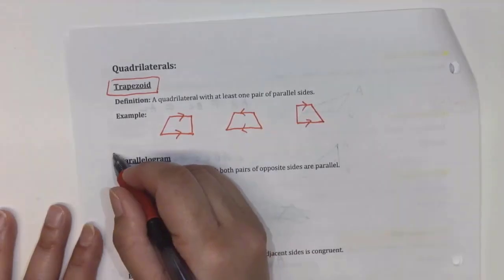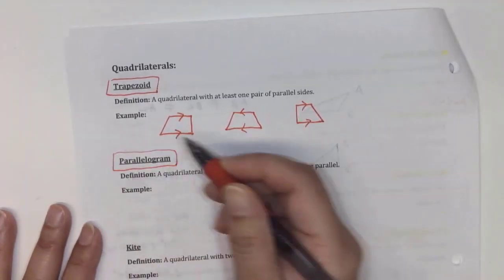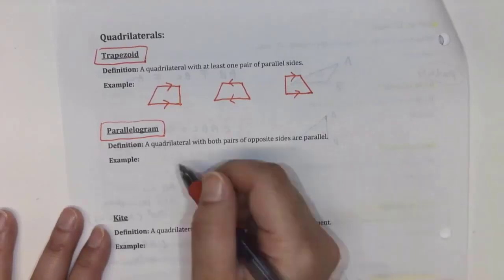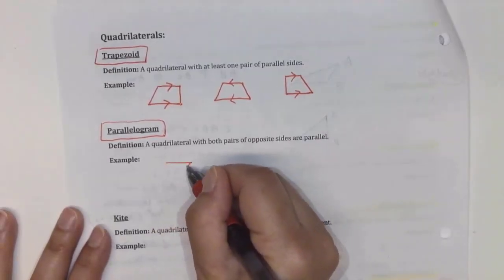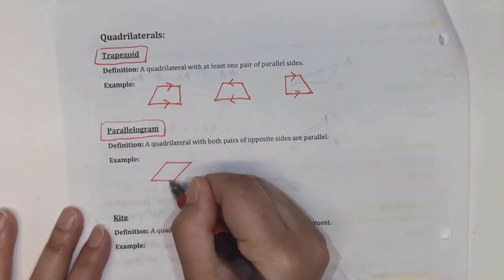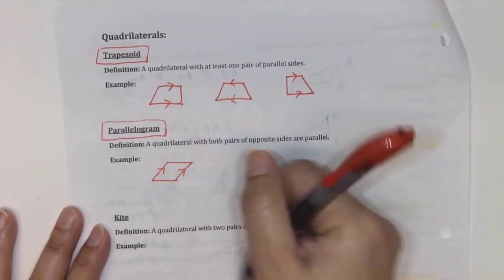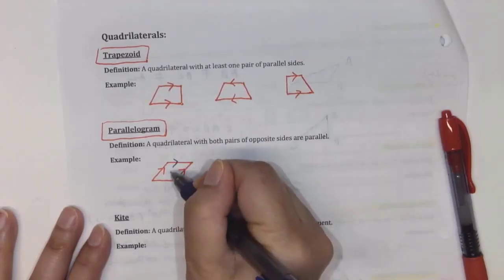Parallelogram, they need to have 2 pairs of opposite sides that are parallel, but they are also 4-sided shapes, right? So we can have something like that. This pair are parallel to each other, and this pair are parallel to each other.